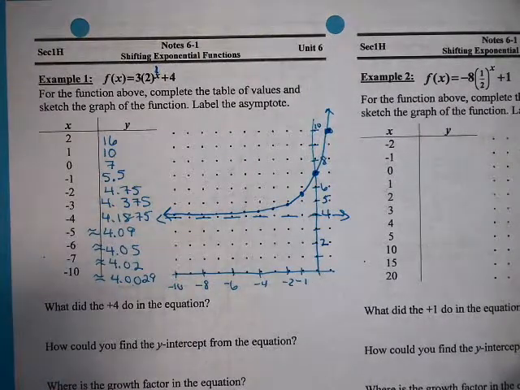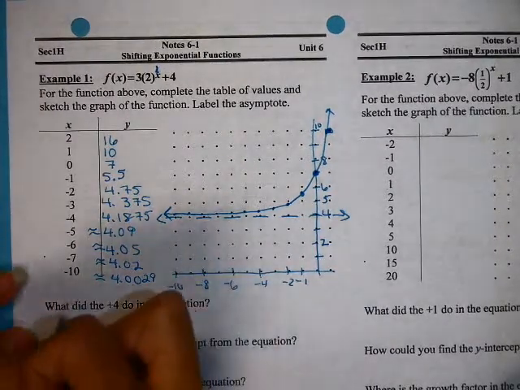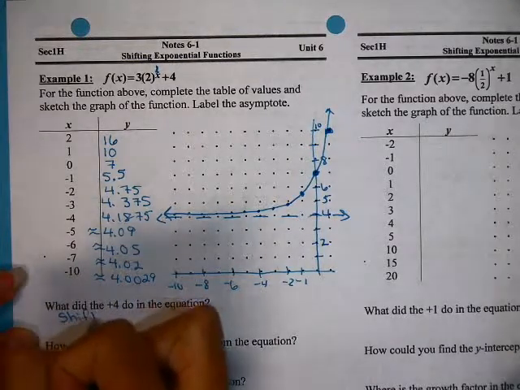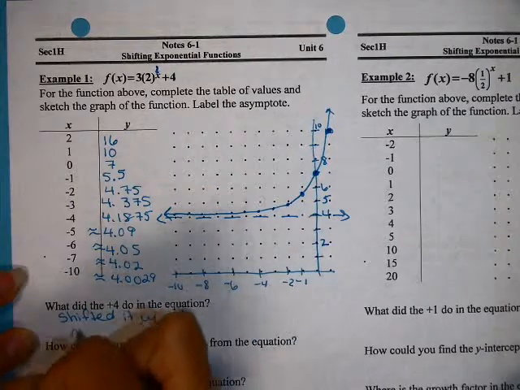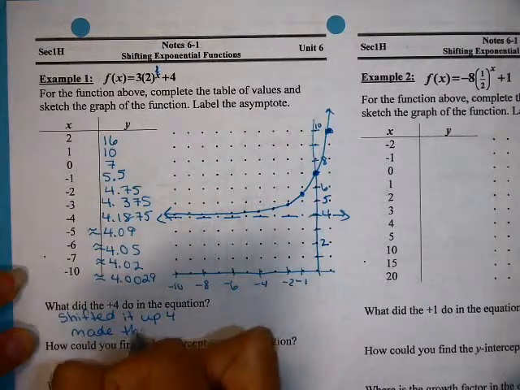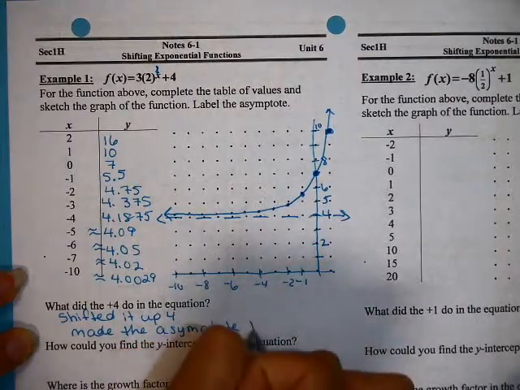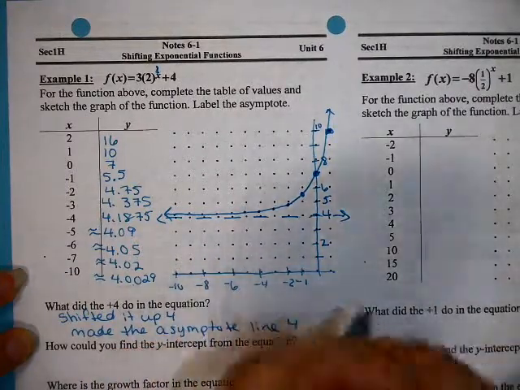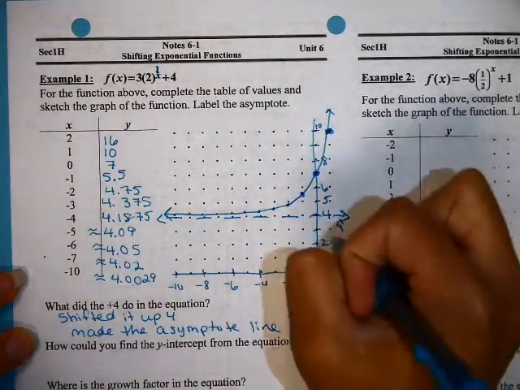There's my exponential equation. So what did the 4 do to the equation? It shifted it up 4, and it made the asymptote 4. The asymptote line 4. Or remember that's the line y equals 4. But this is our asymptote.